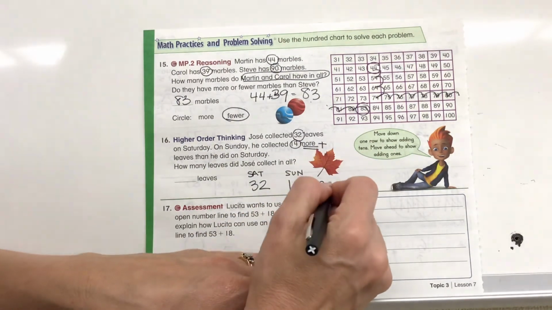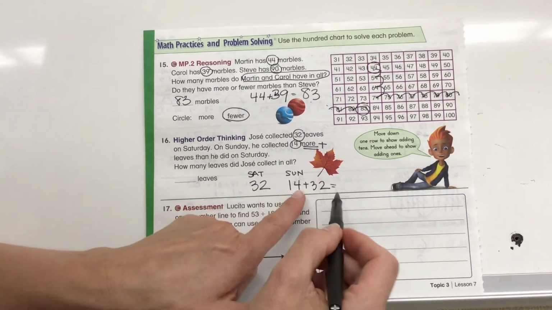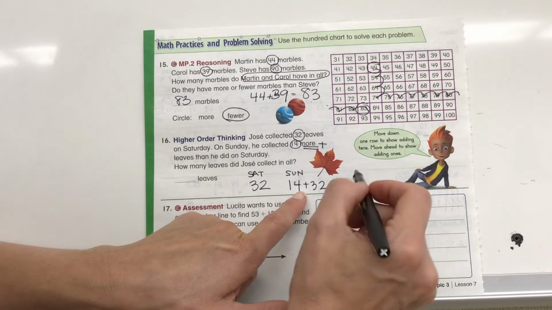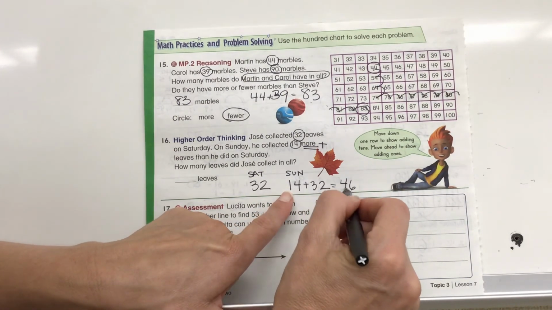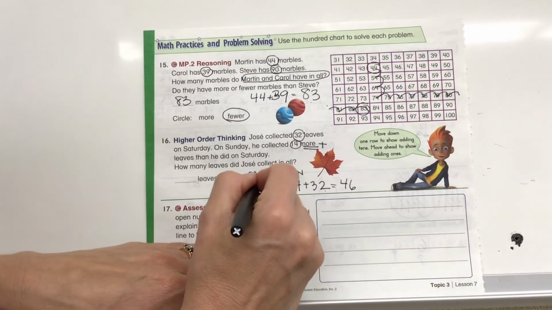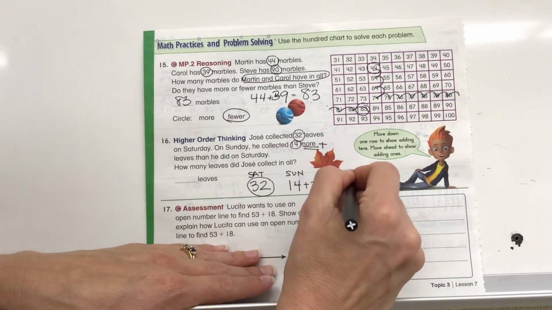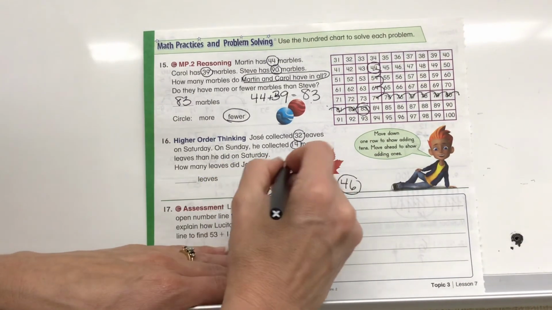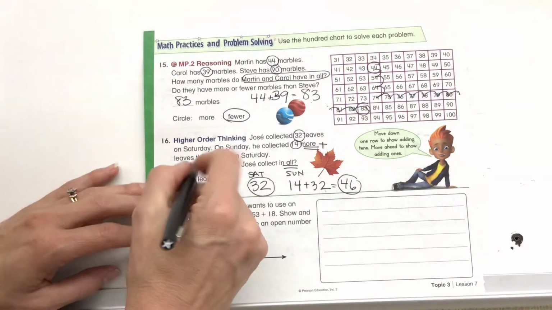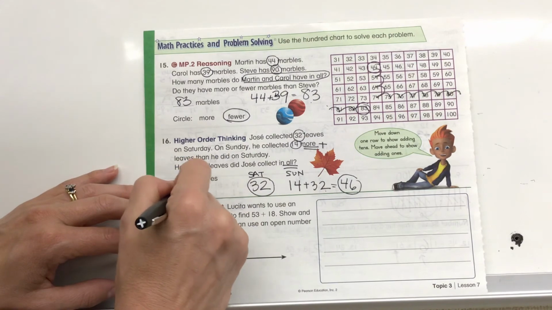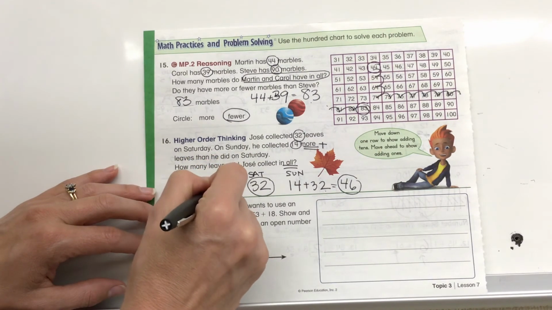This is going to ask us a bunch of questions. You ready? We got to solve this one first. I'm going to do this by place value. 4 plus 2 is 6. 1 plus 3 is 4. So on Saturday, he collected 32, and on Sunday, he collected 46. Now I need to figure out in all. Holy cow, this is asking for a lot. So we need to do 32 plus 46 equals.